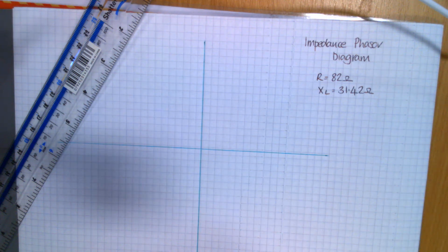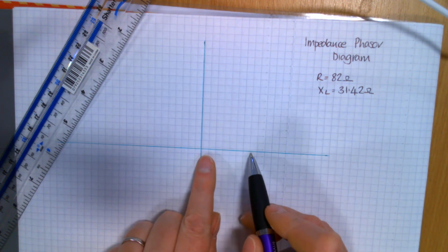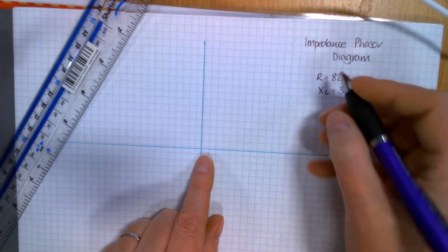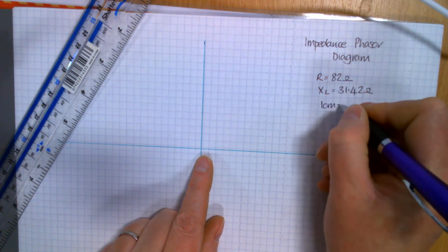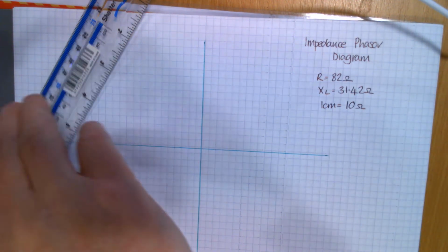Any ideas? The boxes in this are only 0.5 centimetre, so that would make it just up to about there, maybe there. I think I could go bigger than that. I think 1 centimetre equals 10 ohms.